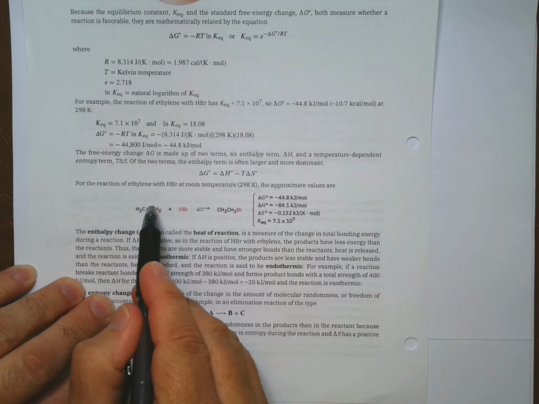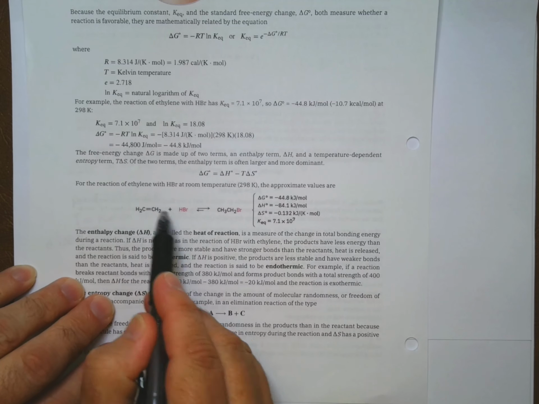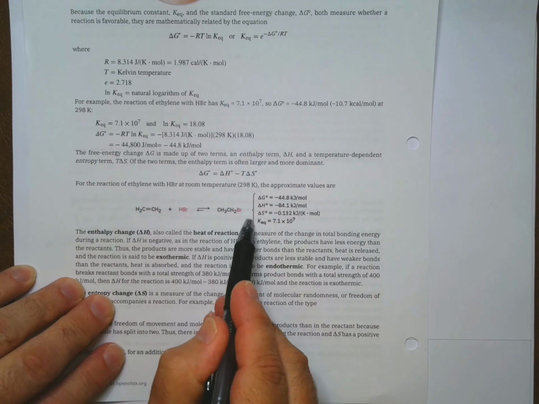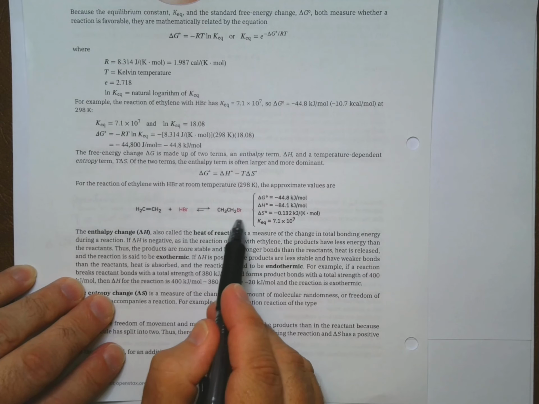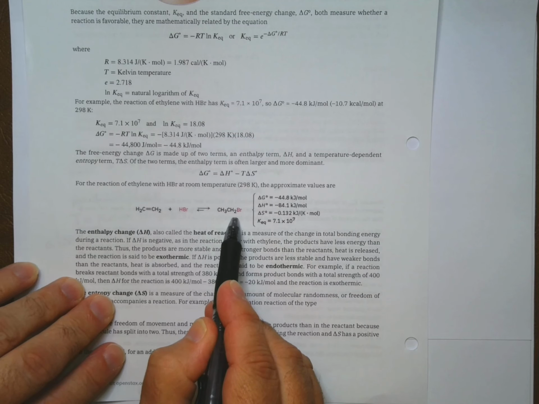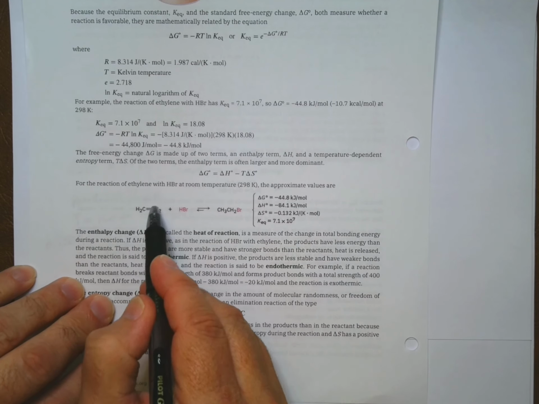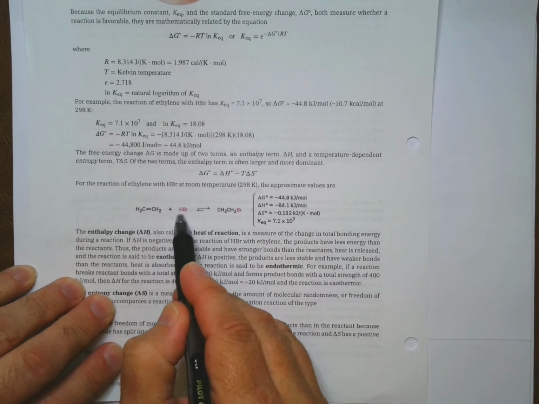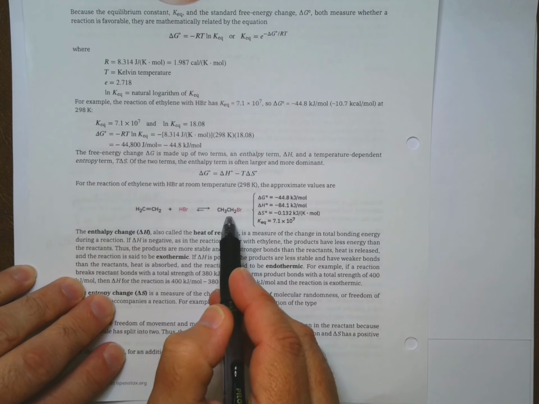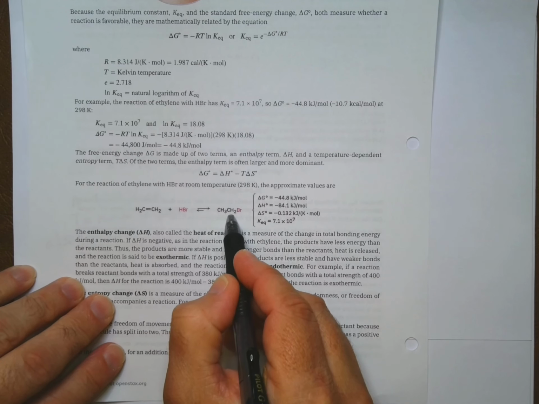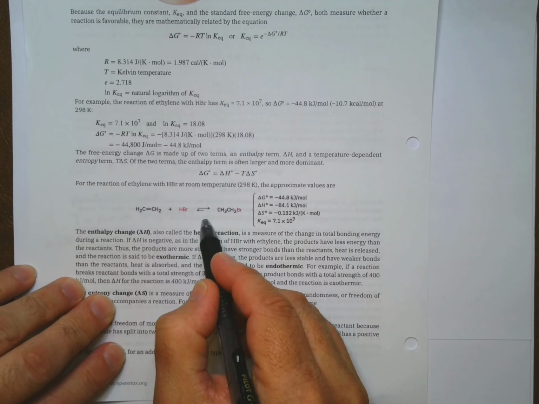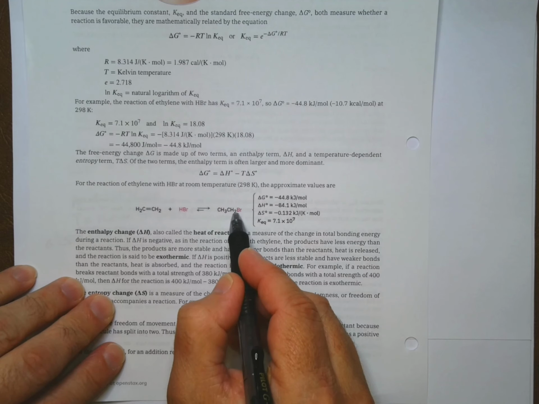How do I know that? Well, I've got 1 mole of stuff here, 1 mole there, so 2 moles and just 1 mole on the product side. Specifically, that's for gases. This is a gas, that's a gas. So I've gone towards the side with fewer moles of gases, which means my entropy has gone down.